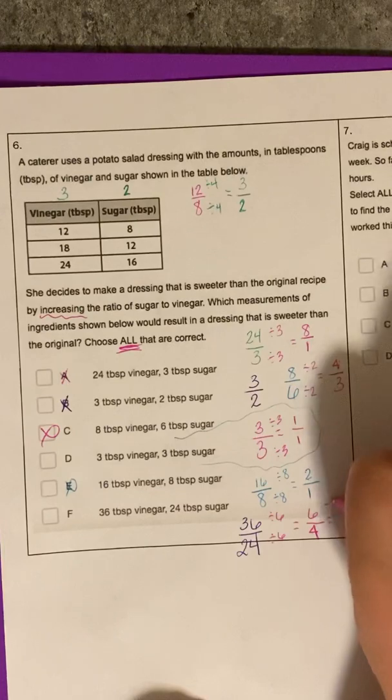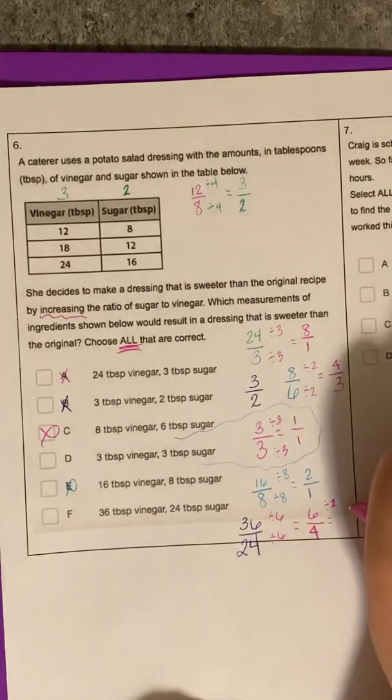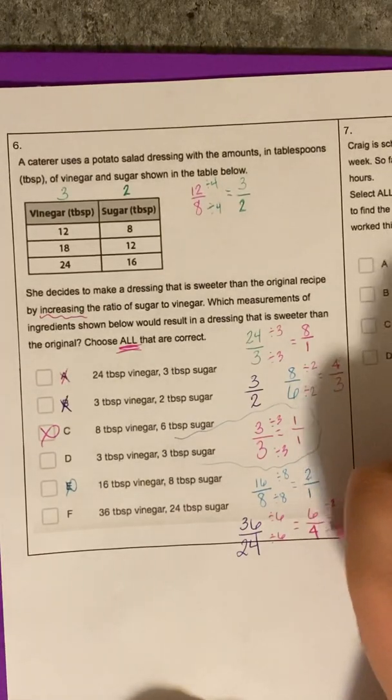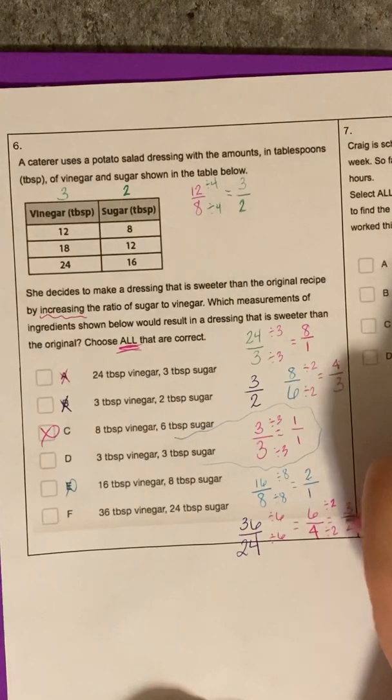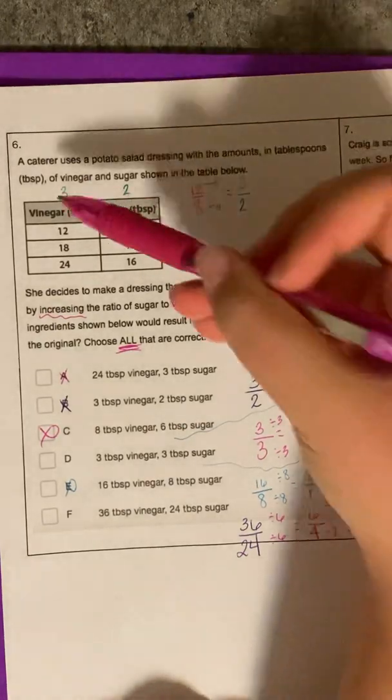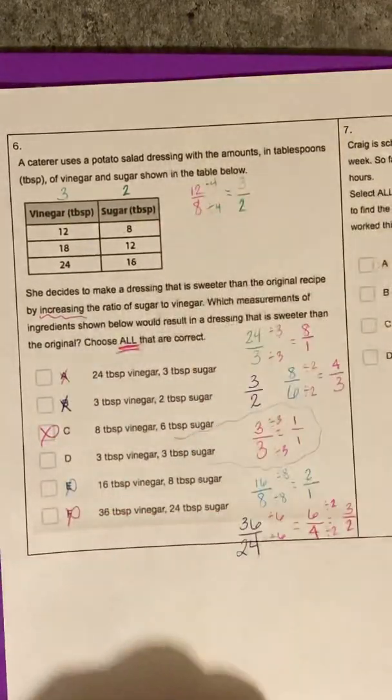6 divided by 2 is going to be 3. 4 divided by 2 is going to be 2. So again, we have 3 to 2. So that's the same. We're not increasing or anything.